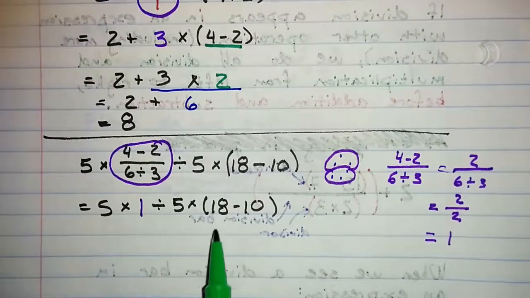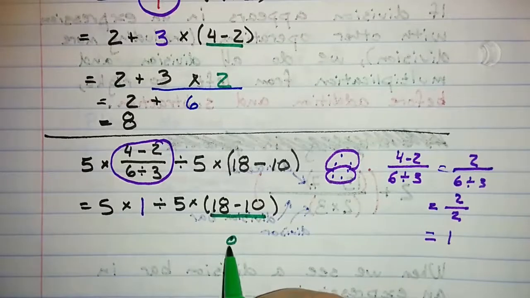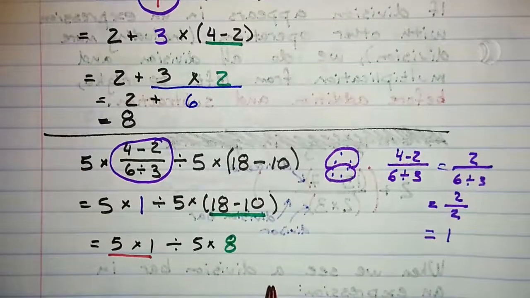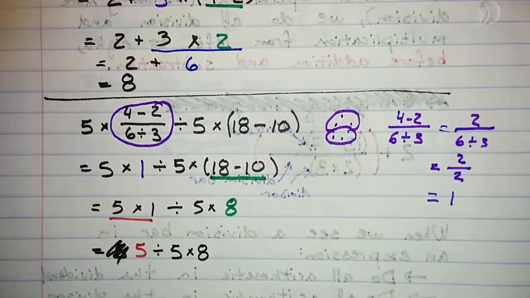All right, and now I see another grouping symbol. I need to work out 18 minus 10. Well, that's just going to be 8. And now multiplication and division from left to right. So here's the first multiplication or division. 5 times 1 is 5. Still doing multiplication and division from left to right.